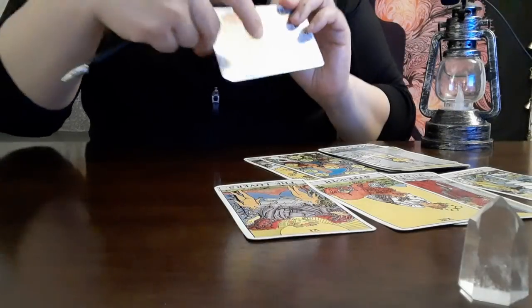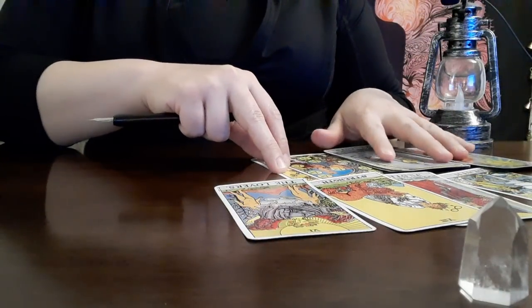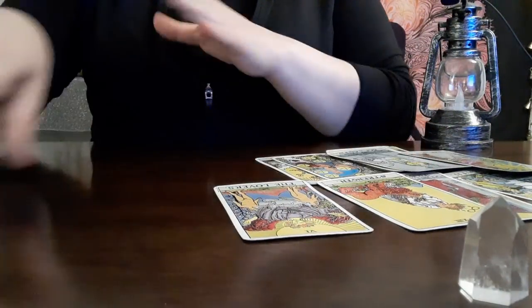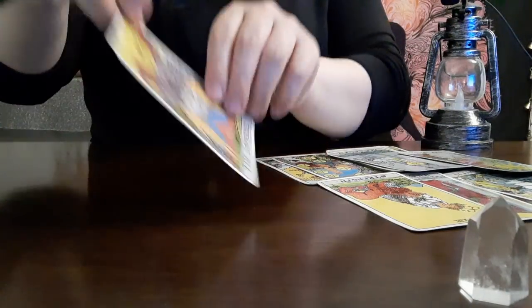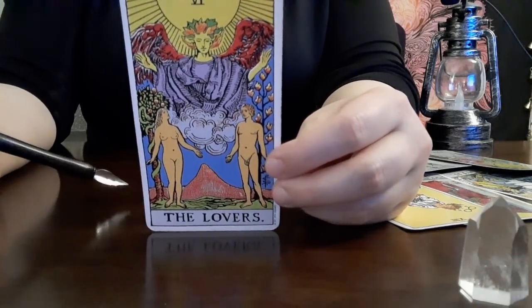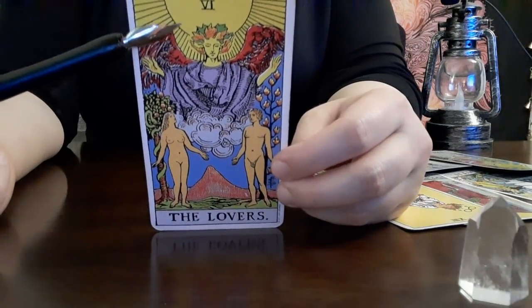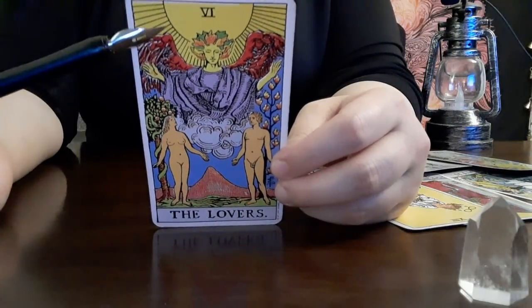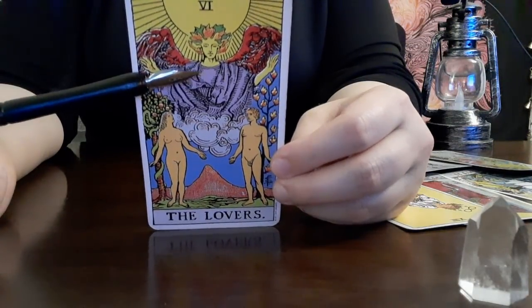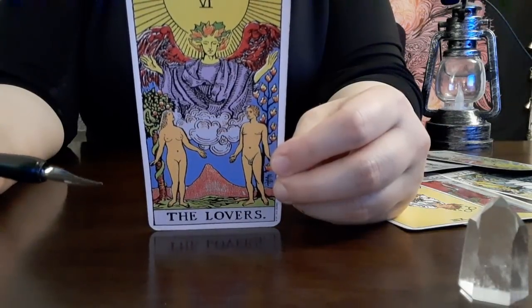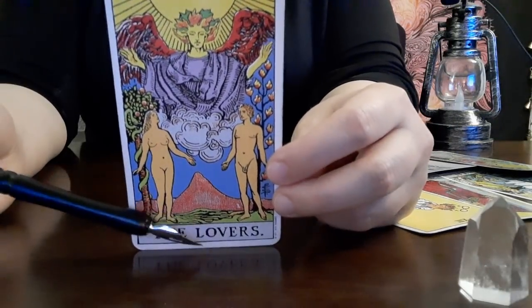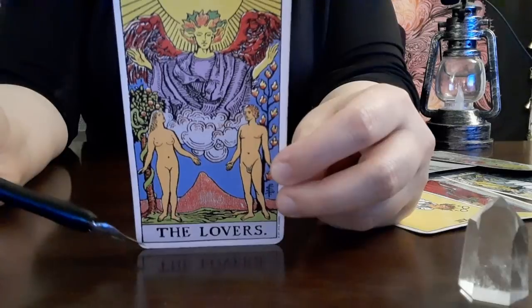So let's try again. Let's say that the next card that you pull as an answer for whatever question it is, and we're just going with present energies, let's say that you pull this one. Okay, pretty similar. You have the Sun here, a giant Sun in the background. You have the Angel. You have the masculine and the feminine. And you have, obviously, the title down here, the Lovers.